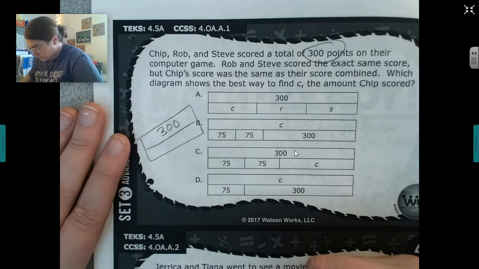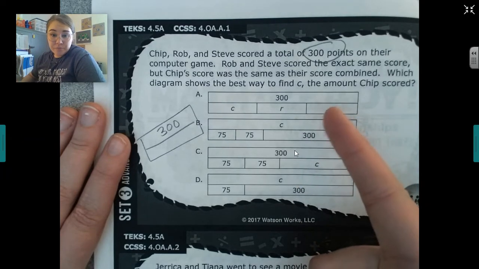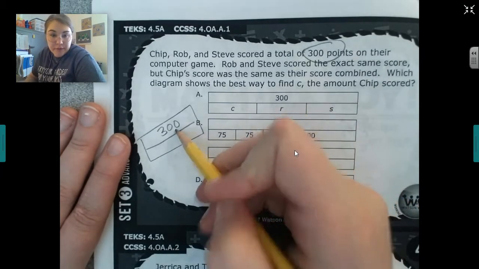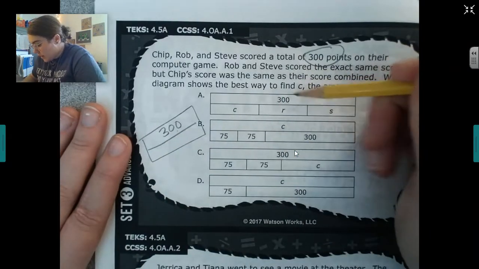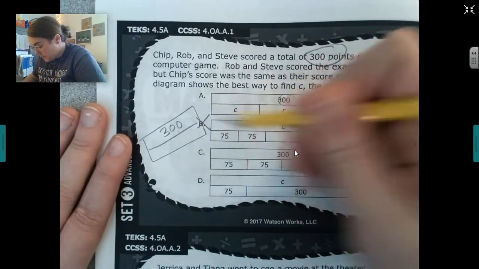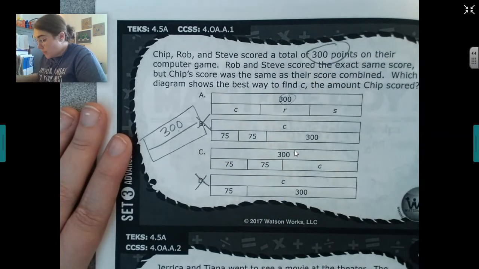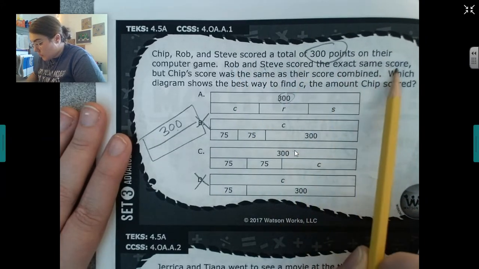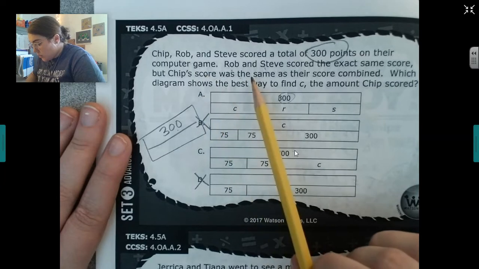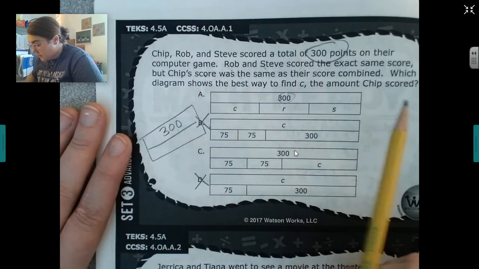Here's the thing. That was a really confusing problem. First thing that we know is we've got 300 on the top because that's our total. So let's mark off the ones that don't have our total. That one has the total at the top. That one doesn't. That one does, and that one doesn't. Okay, so let's read the problem one more time and figure out what they want us to find. Rob and Steve scored the exact same score, but Chip's score was the same as their score combined. Which diagram shows the best way to find C?